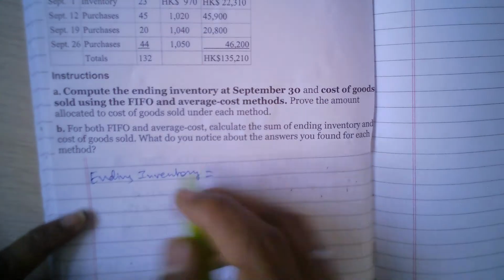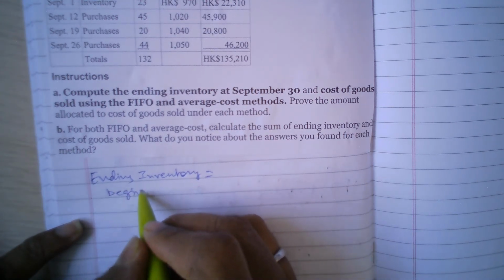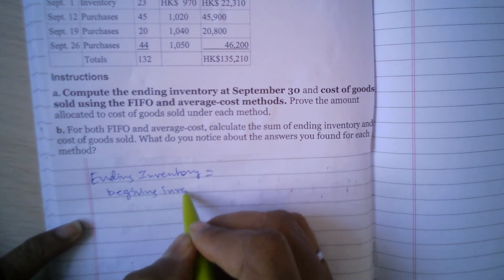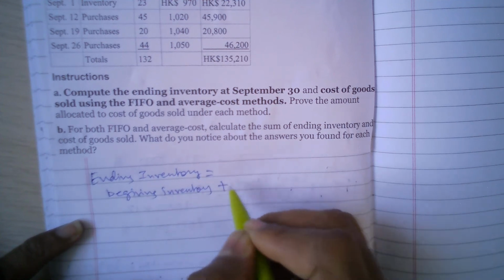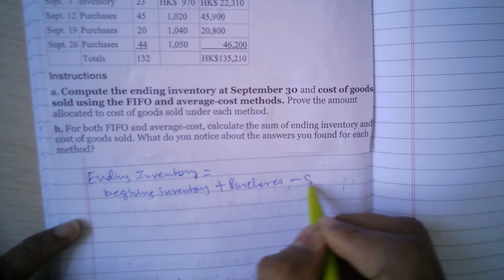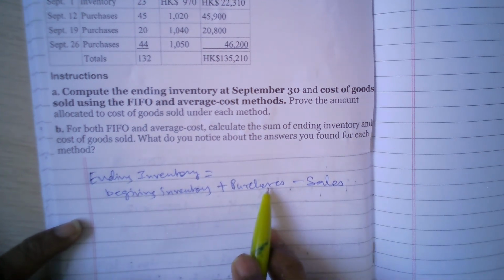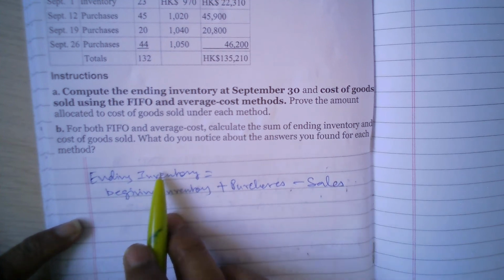By the way, this is the formula: beginning inventory plus purchases minus sales. You take the beginning inventory, add all your purchases and remove the sales, and then you will get the ending inventory, obviously.